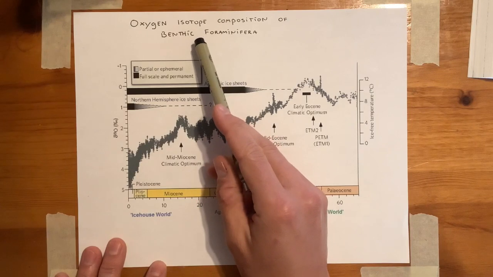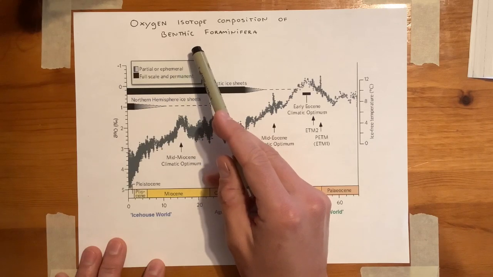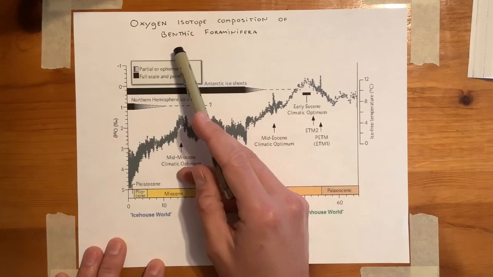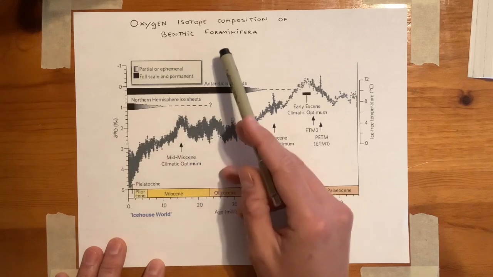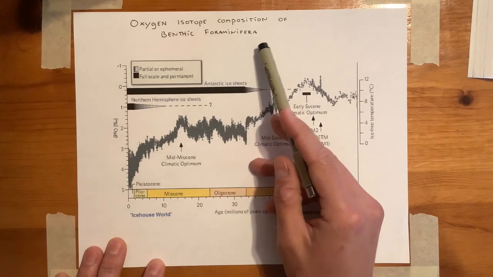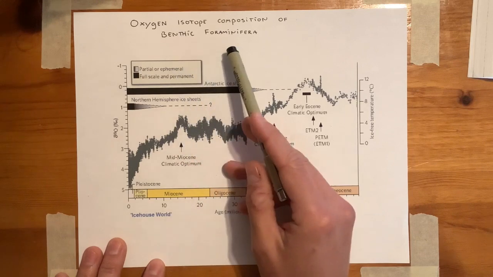An isotope, if you recall, we discussed this in the first part of the class. An isotope is an atom of an element that has the same number of protons in its nucleus, but a variable number of neutrons in its nucleus. And then benthic foraminifera. Benthic means something that dwells on the bottom of the sea floor, and foraminifera is the name of these organisms. They are single-celled organisms that live at the bottom of the ocean, benthic foraminifera.